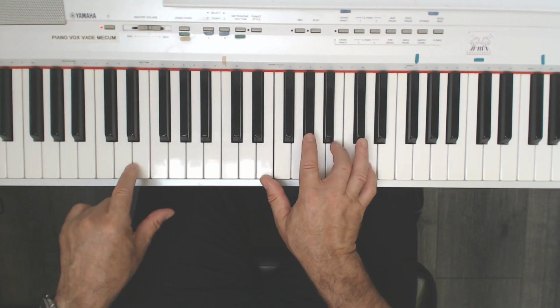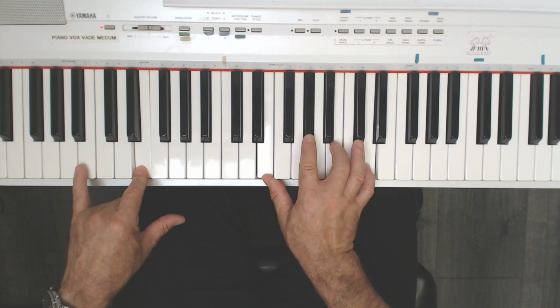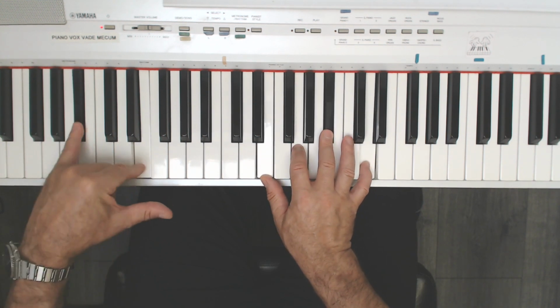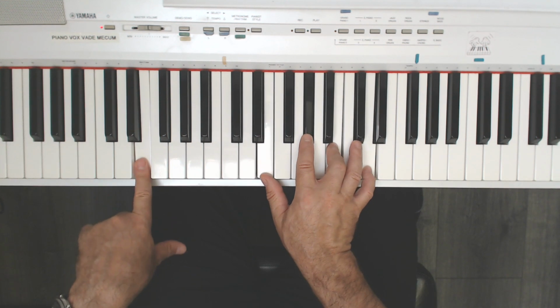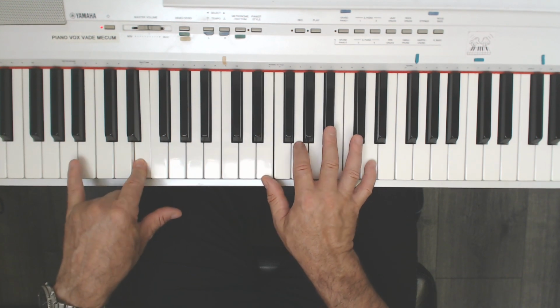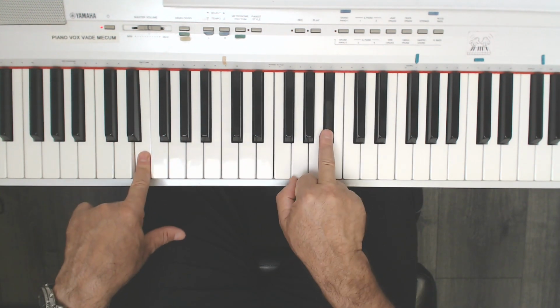From the E7 we play E, and then on the E minor 7 flat 5, we carry on with the flat 5.